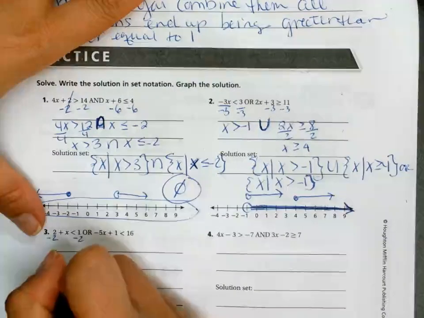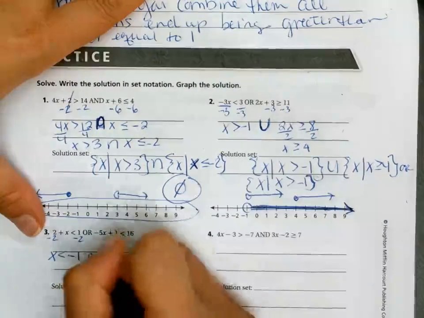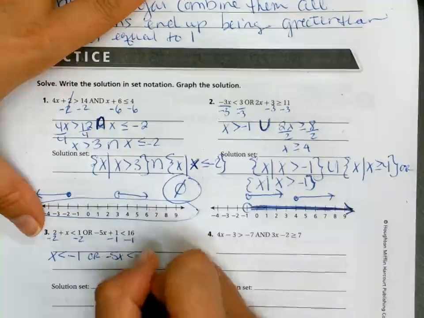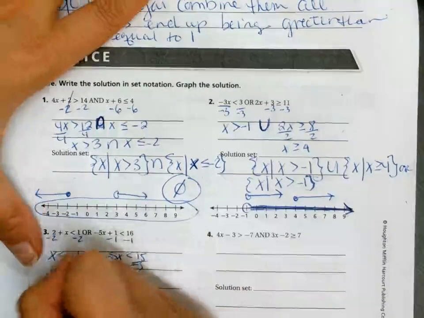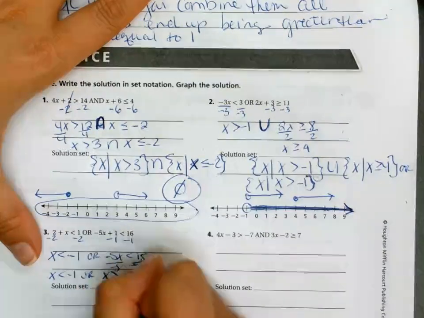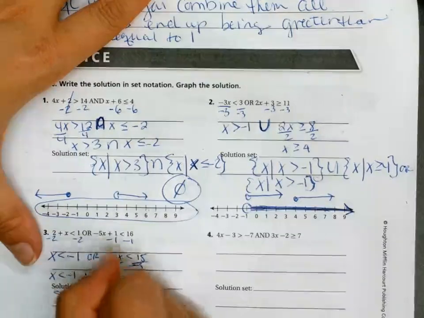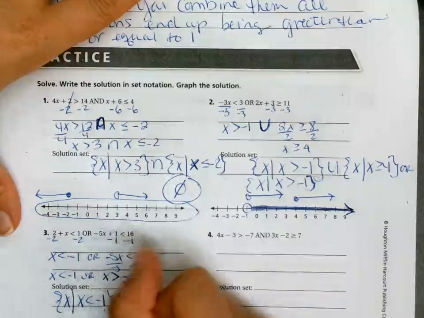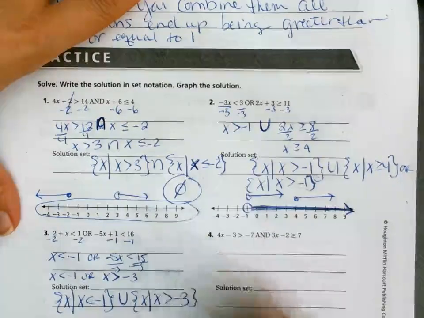Minus 2, minus 2, x is less than negative 1, or plus 1, negative 5x is less than 15, divided by negative 5, x is less than negative 1, or x is greater than negative 3. So solution set, x such that x is less than negative 1, or x such that x is greater than negative 3.